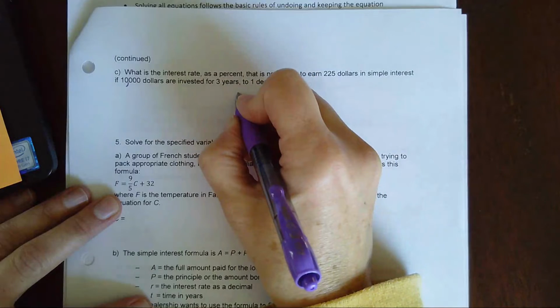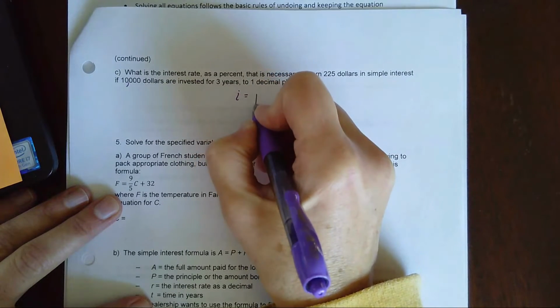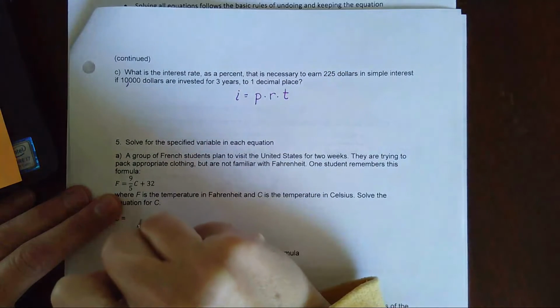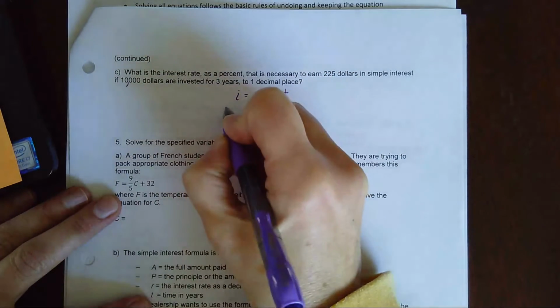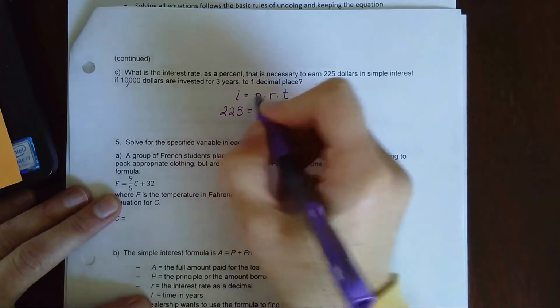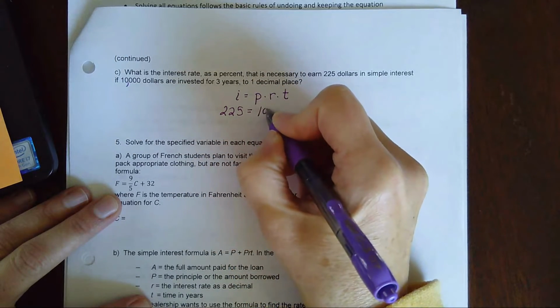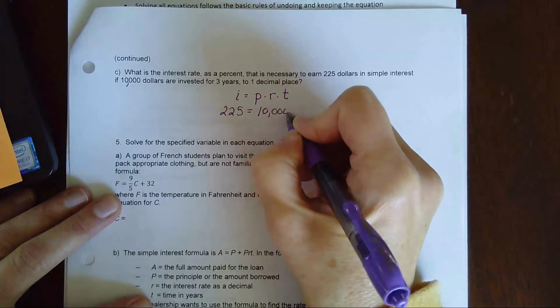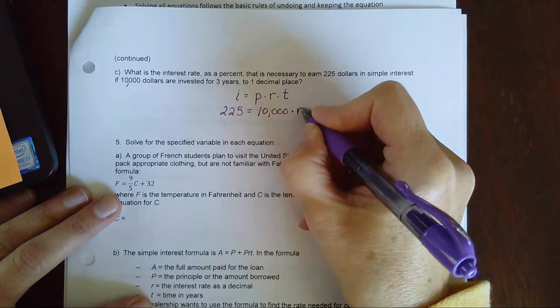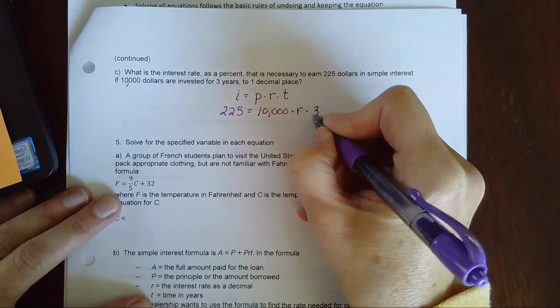All right. Interest equals P times R times T. So we want to earn $225 if we invest $10,000, which is a lot of money to invest, at some interest rate for 3 years.